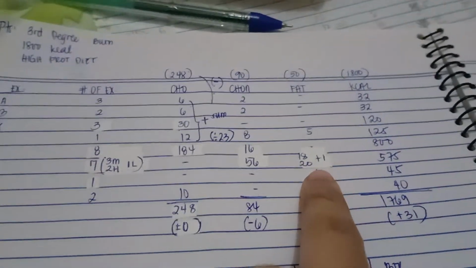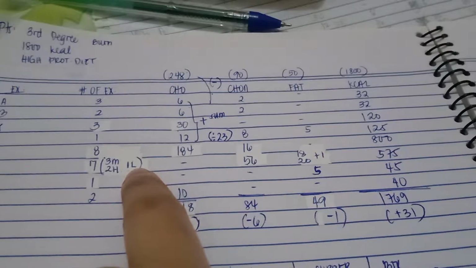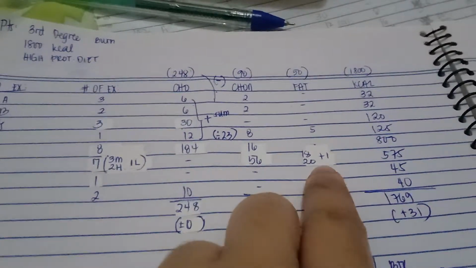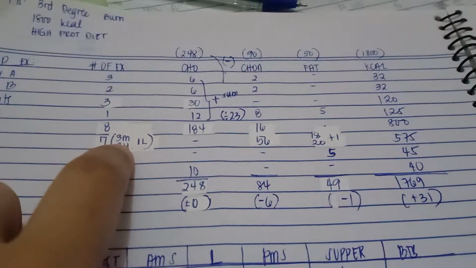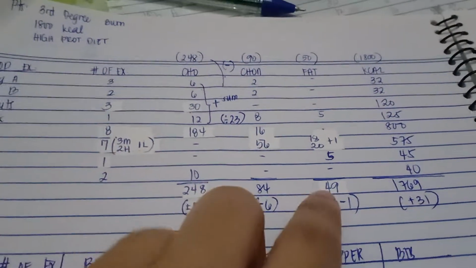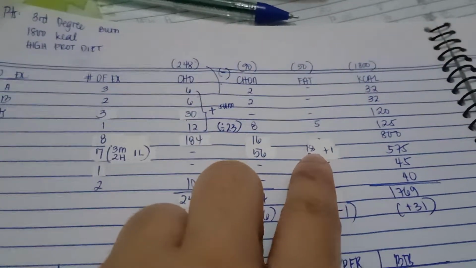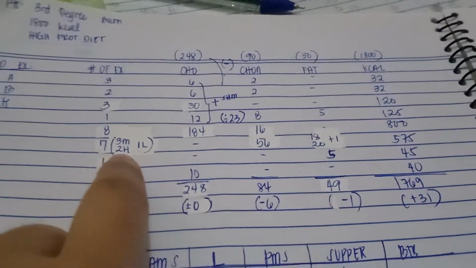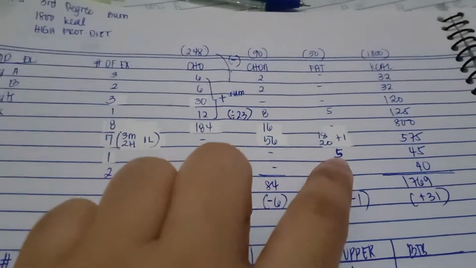Pero kapag dito sa fat, there will be changes kasi 1 low fat meat is equal to 1 fat lang siya. While yung 3 medium fat meat mo is equals to 6. That's why 3 times 6, you got 18. And yung 2 high fat meat mo is equivalent to 10. That's why 2 times 10 is equals to 20.